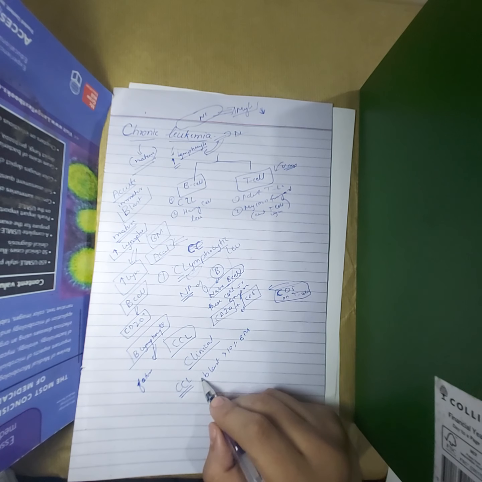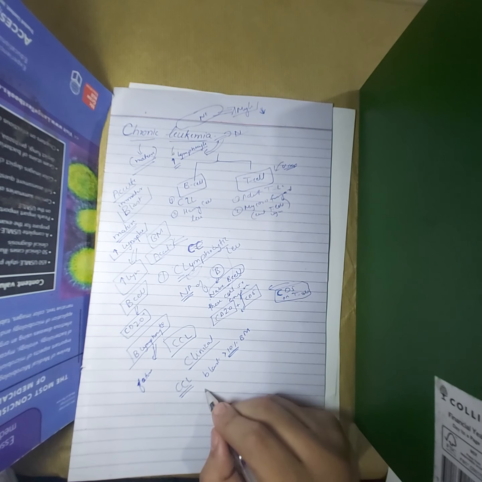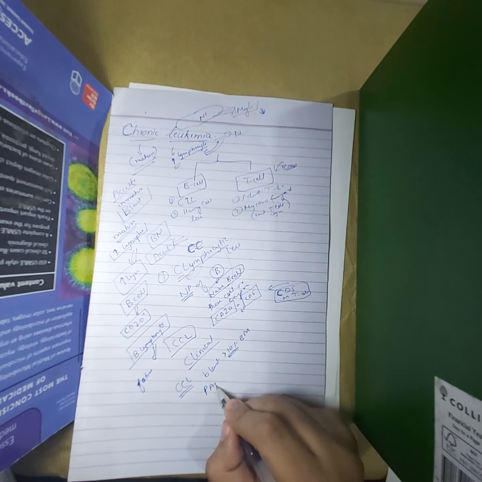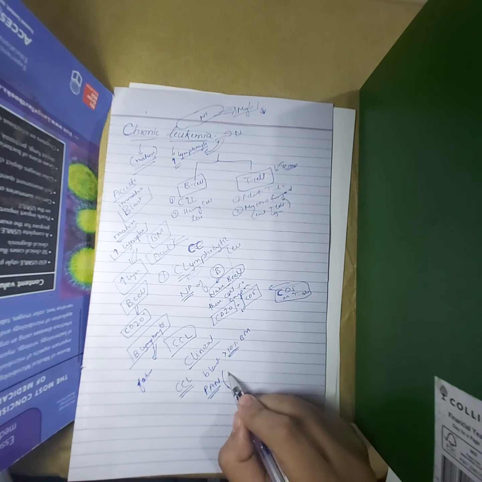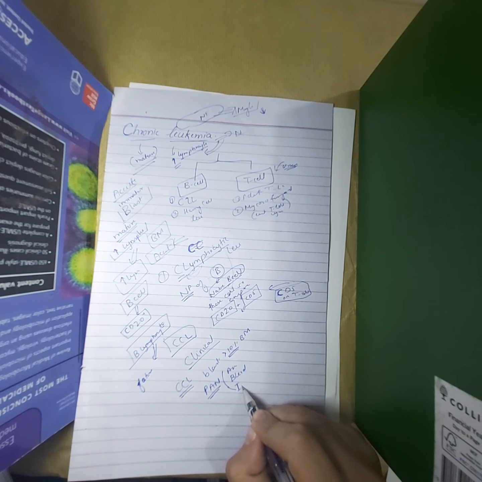When the blast cells are less than 10%, there will be pancytopenia. The exact presentation will be anemia, bleeding, and infections.